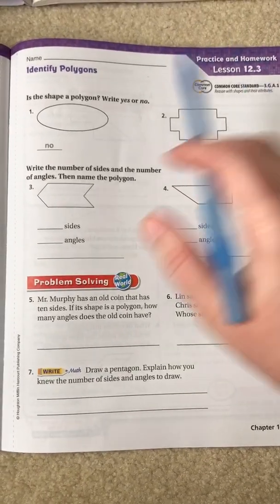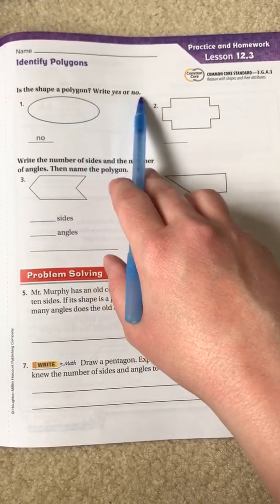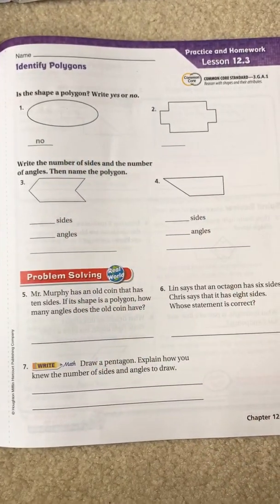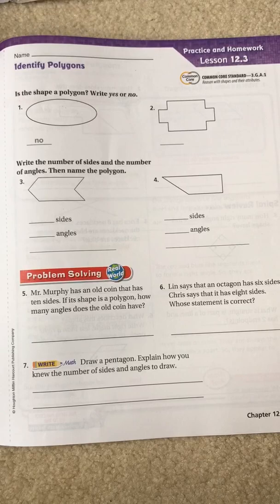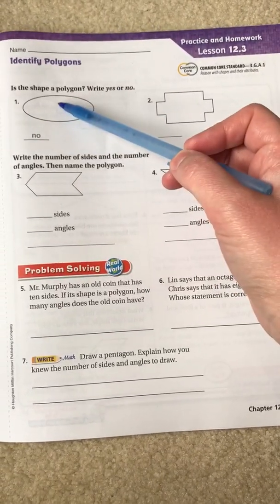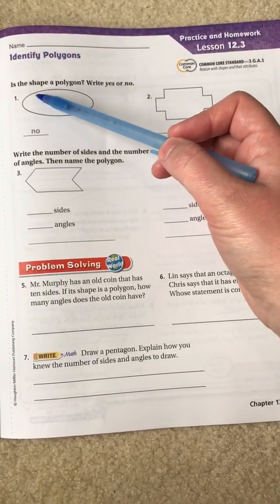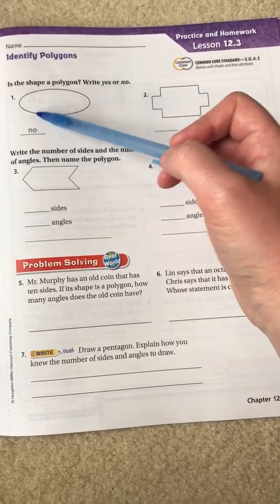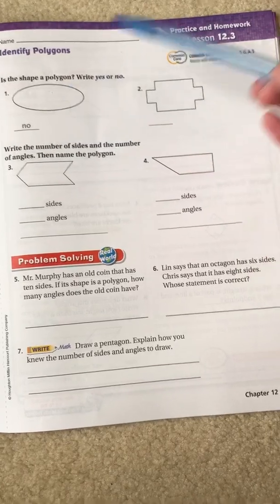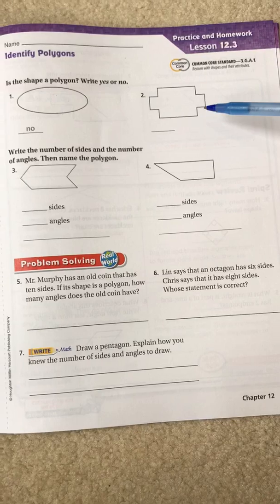So, for the first 2 problems, it says, is the shape a polygon? Yes or no? So, this one they wrote no. Can you tell me why they wrote no there? Remember, this shape is closed. A polygon does have to be closed. However, it is supposed to be made out of line segments, and this is not made of line segments. It's made of curved paths. So this is no. Look at this one. Is this a polygon? Think about what a polygon is.